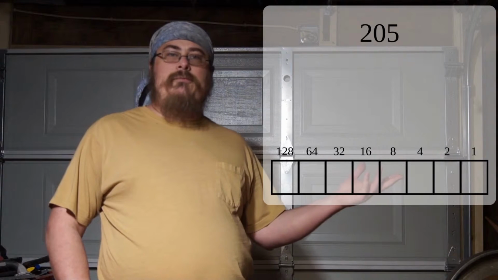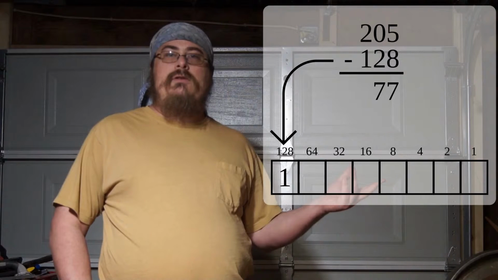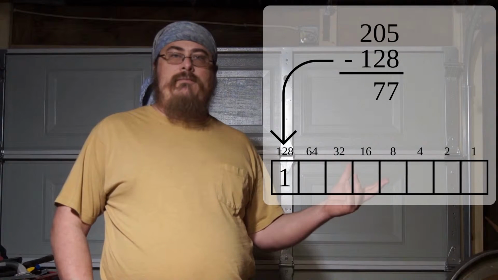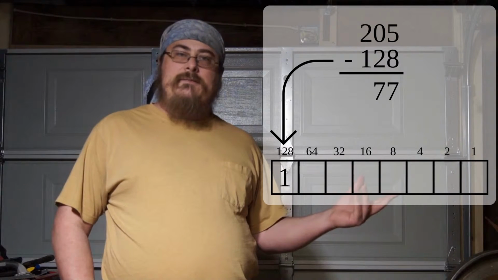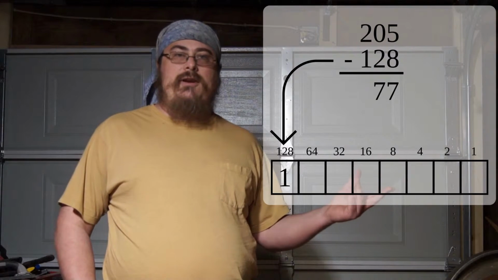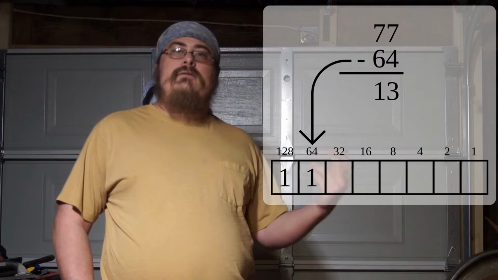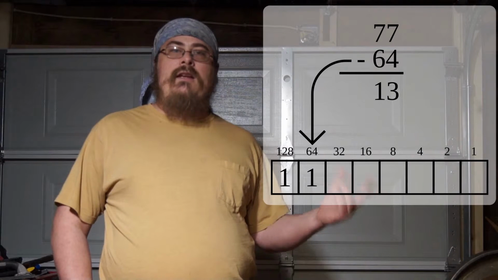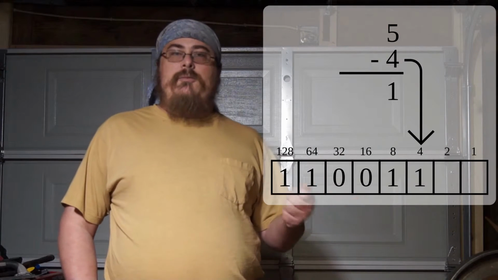Now, if you want to convert a decimal number to binary, it's relatively easy to do. Let's take a number, and then let's subtract the largest power of 2 that we can from that number. Then we'll put that number in the appropriate place in the binary number. We'll place a 1. Now, we'll take that new number and we'll repeat the process until the new number becomes 0.